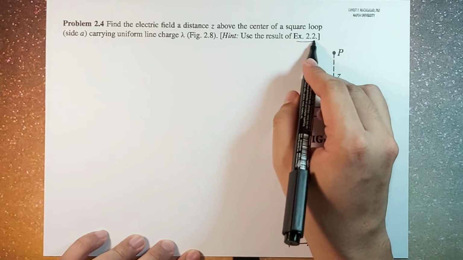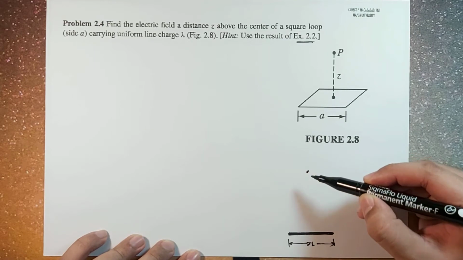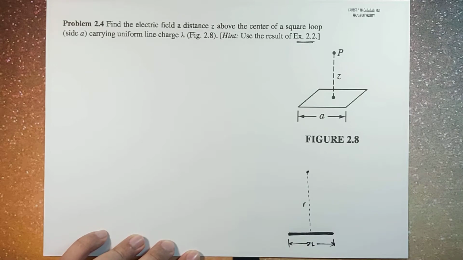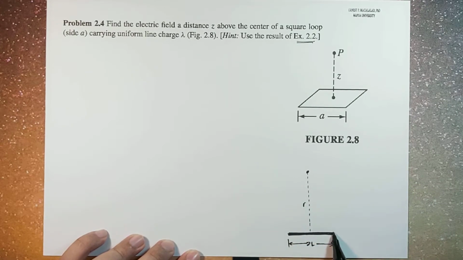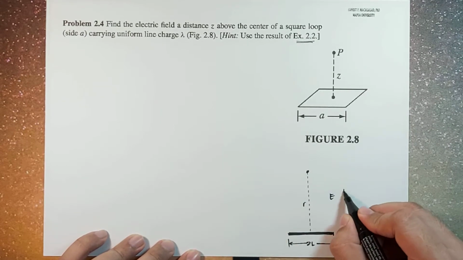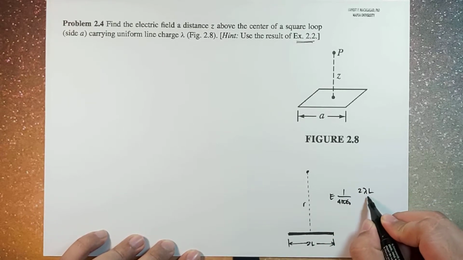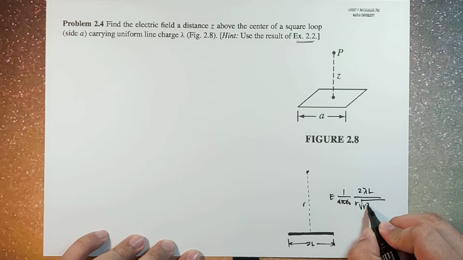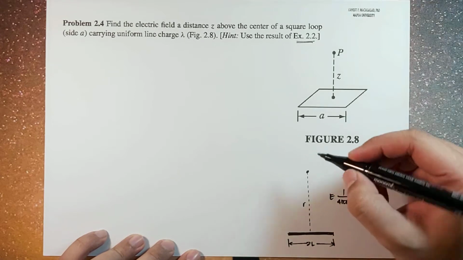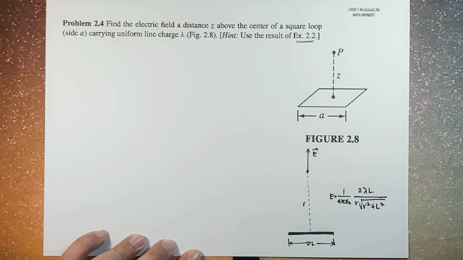So this is from example 2.2. Let's say you have a point that is R away from the midpoint of this length. The resulting electric field at this point will be 1 over 4 pi epsilon naught times 2 lambda L over R times square root of R squared plus L squared, and the direction is away. So this is your electric field.